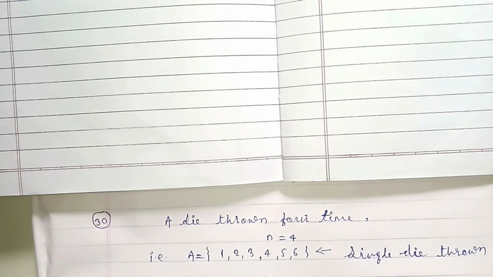So n is equal to 4 here, and we know that if we throw one die at a time, the possible outcomes for a single throw are 1, 2, 3, 4, 5, and 6.